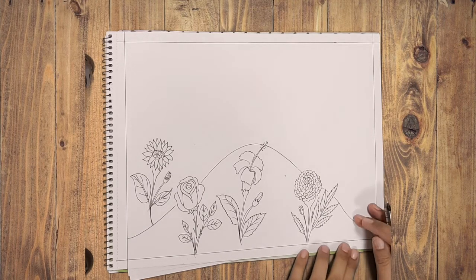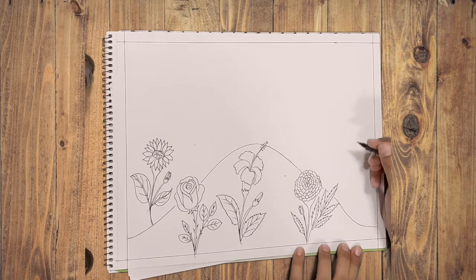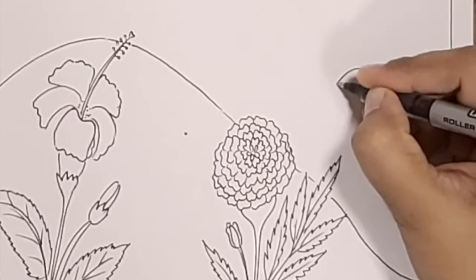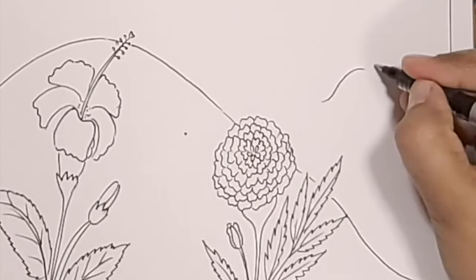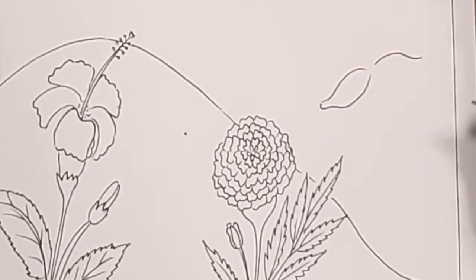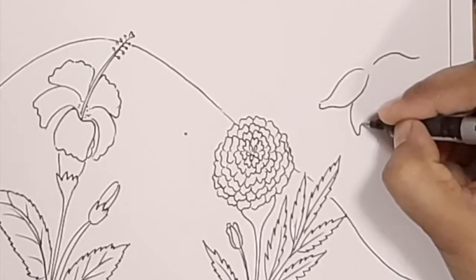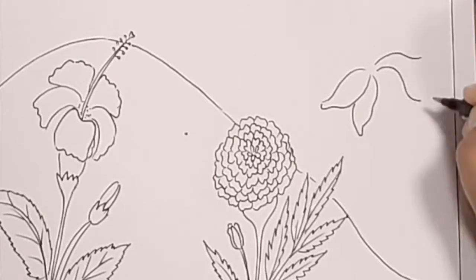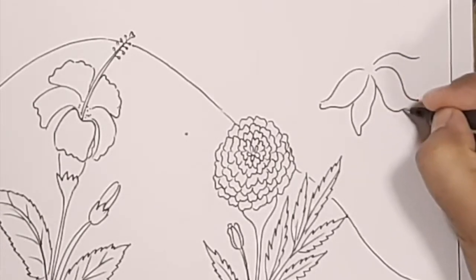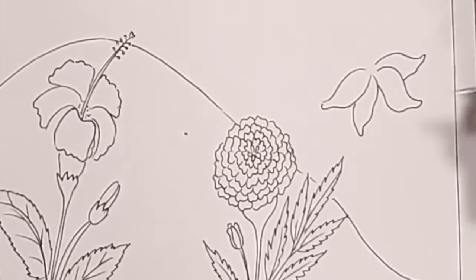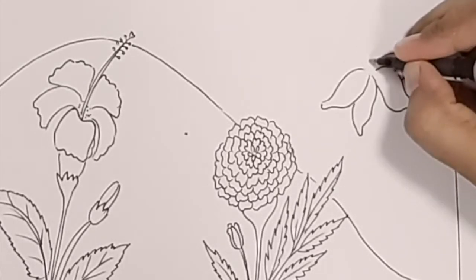Then we'll draw the flower on the extreme right, which is going to be a lily flower. Lily flower normally has got 7 petals. So we draw the 2 side petals first, as you can see. Wavy lines for the petals, so you see the 4 petals are done, and then we'll draw the remaining 3 petals on the top.